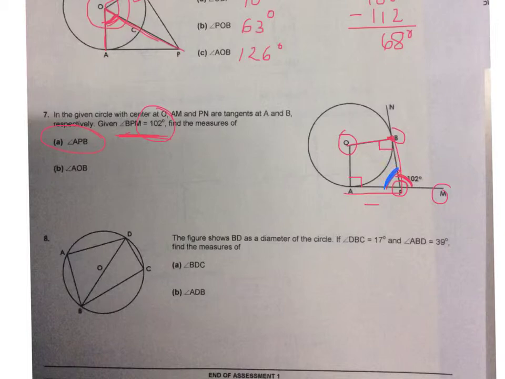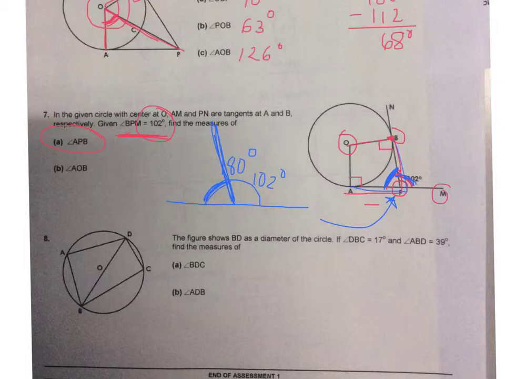Now, take note that in any straight line, if you measure the angle, it's always 180 degrees. So the 180 is divided into 2. If you look at this figure, the angle on the right is 102 degrees. To measure the angle APB, all we have to do is subtract 102 from 180, and that is simply 78. So the measure of angle APB is 78 degrees.